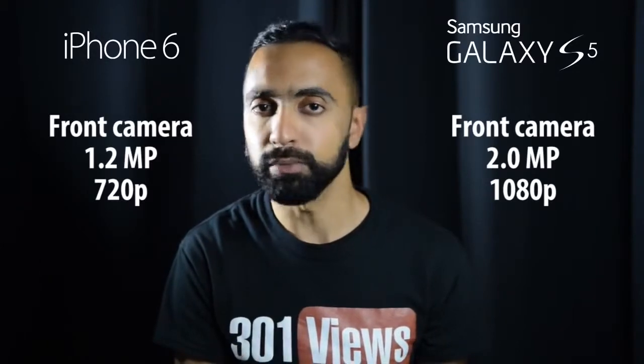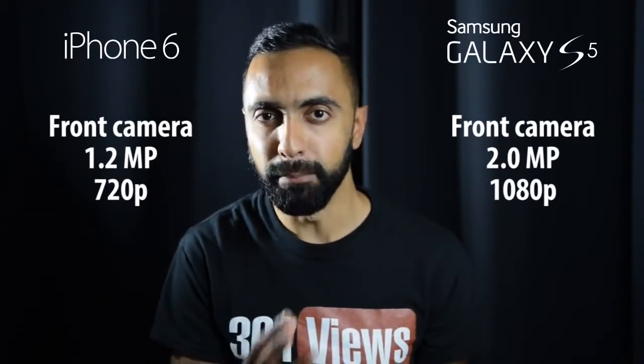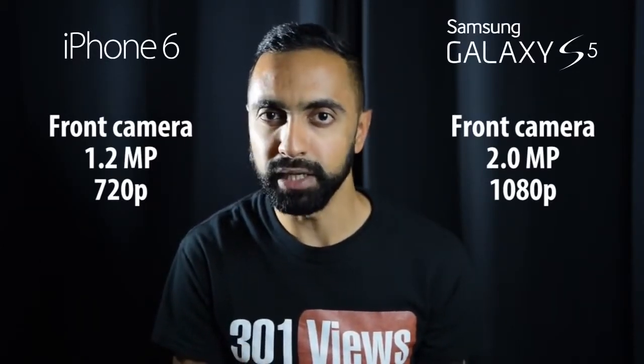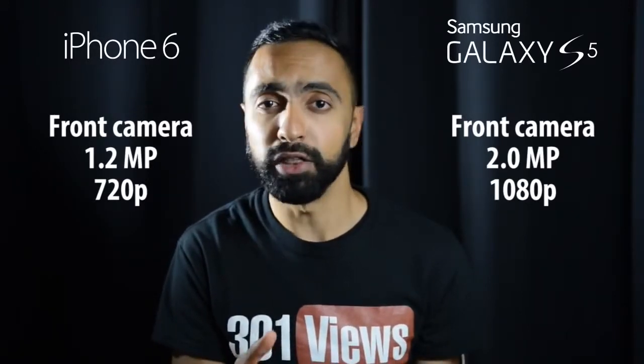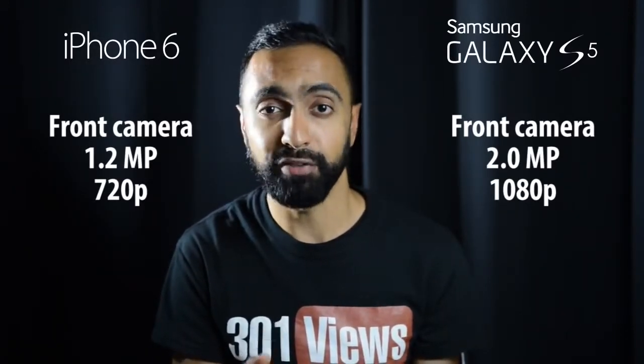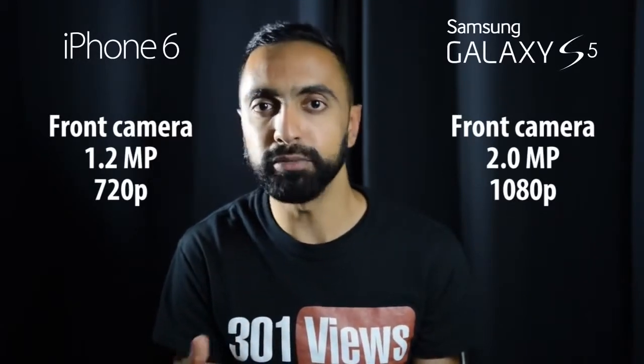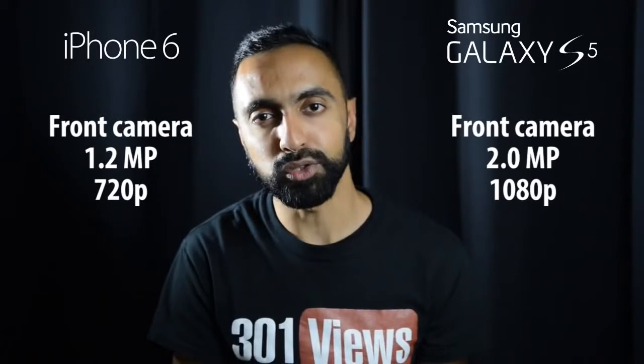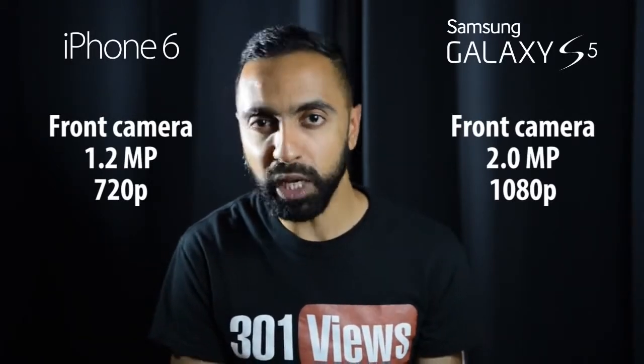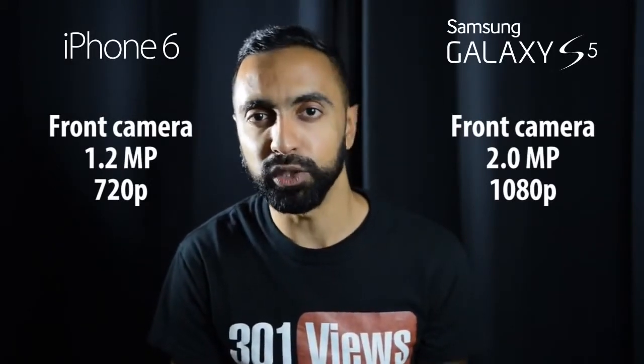Yes, it's improved. It's got some new features like burst mode and things, but why not a larger resolution? Things like the Note 4 actually have 3.7 megapixel sensors. So why couldn't Apple have at least gone up to 1080p and a few more megapixels on here? So this is a situation. Once again, we will put these side by side to see what the real differences are.